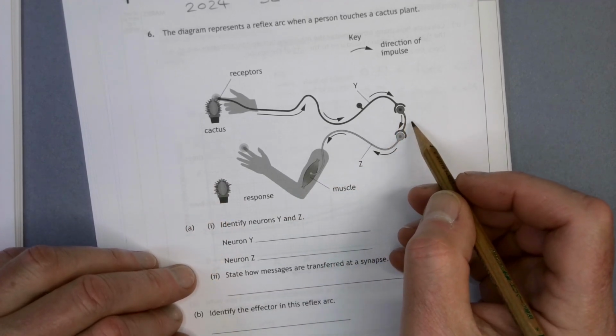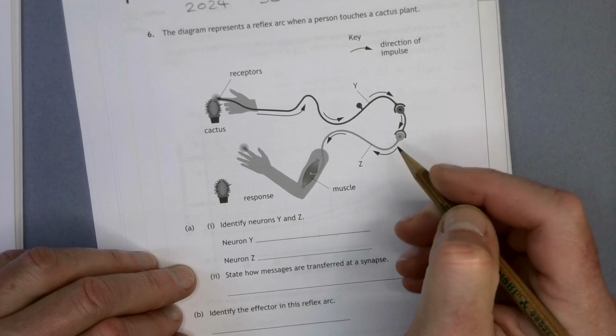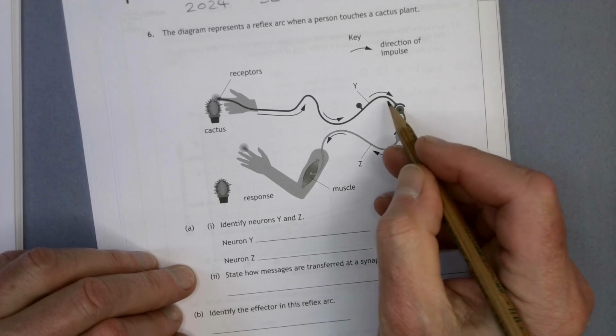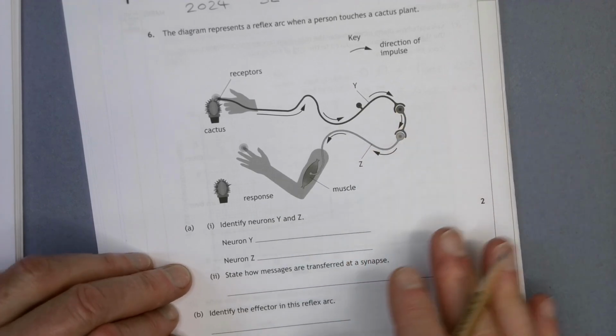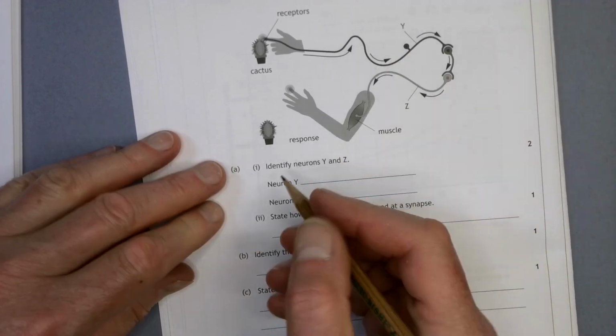We've named all the parts. We've got the spinal cord here. We've got an interneuron. We've got a sensory neuron. We've got a motor neuron. Let's see what we're being asked to do.